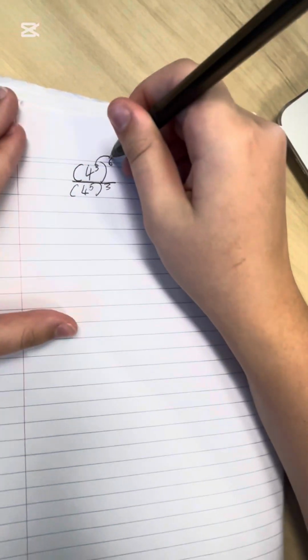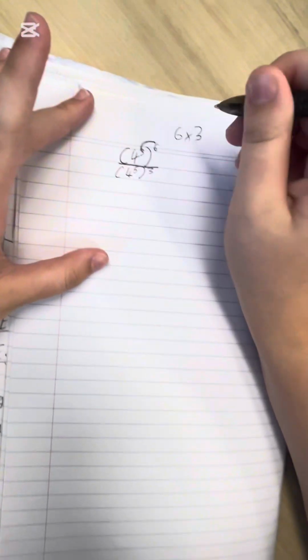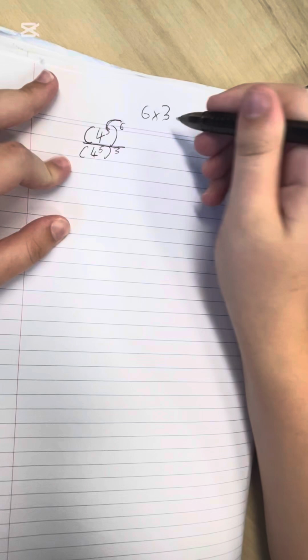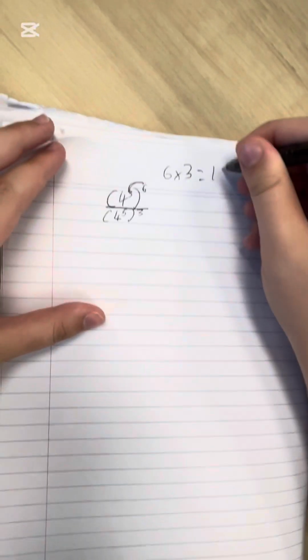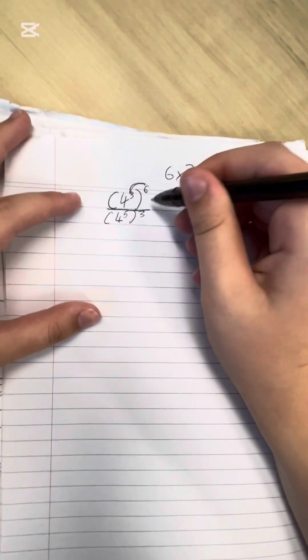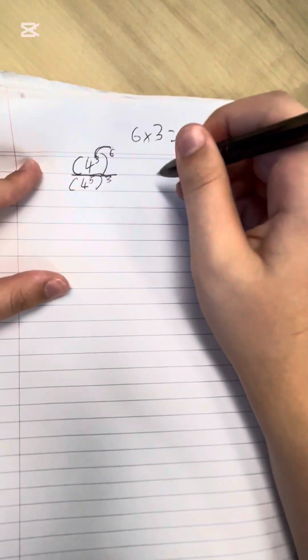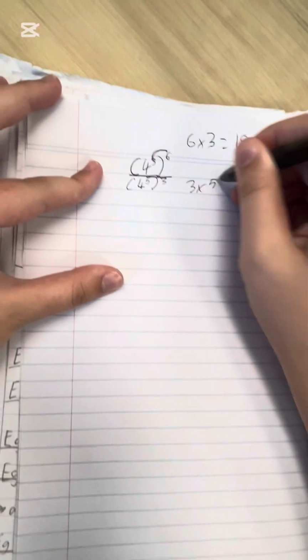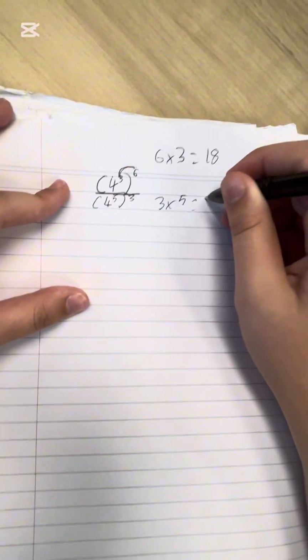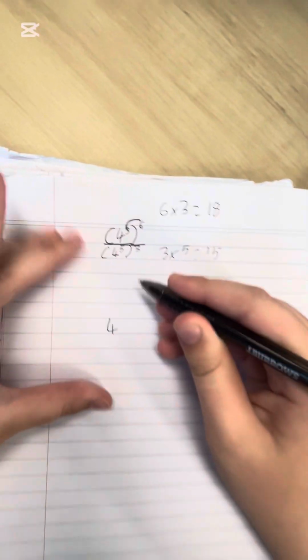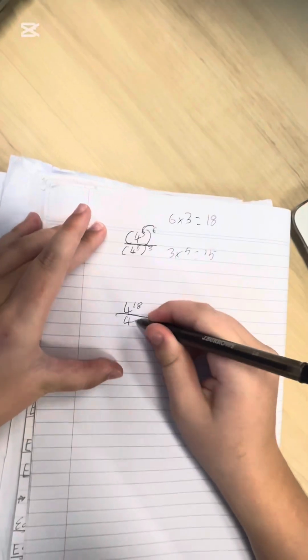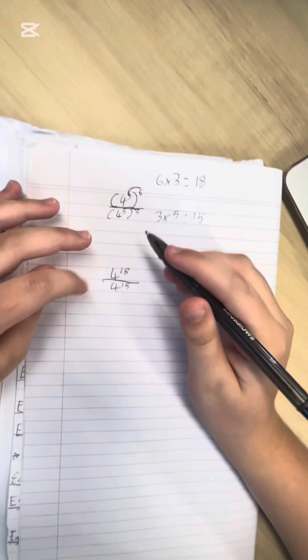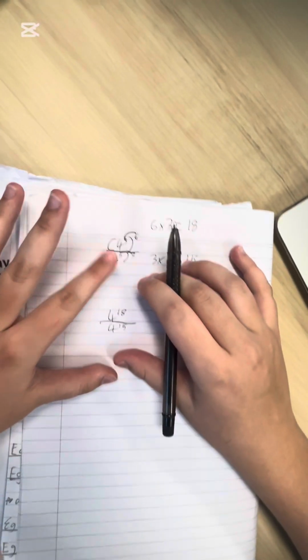Now we'll be doing this equation. First, as you can see, we're going to be doing index law 3, which is 6 times 3, so 6 times 3 equals 18. We're going to do the same for this one: 3 times 5 equals 15. So now we're going to rewrite the question: 18 divided by 4^15.